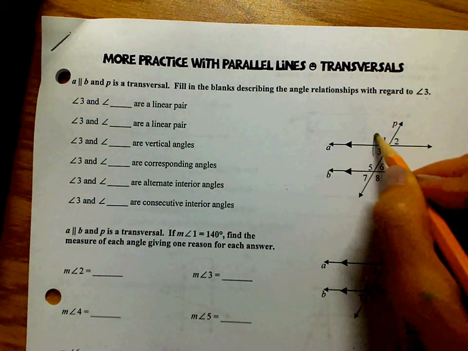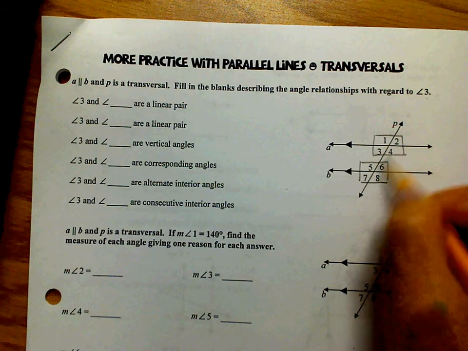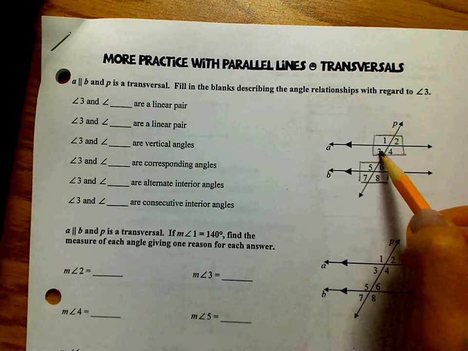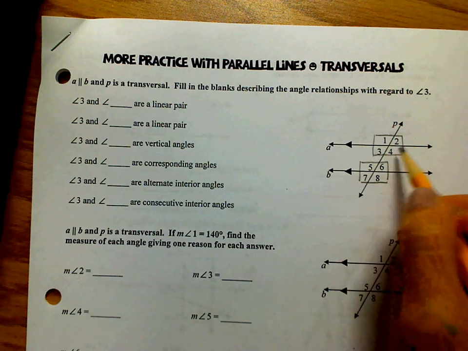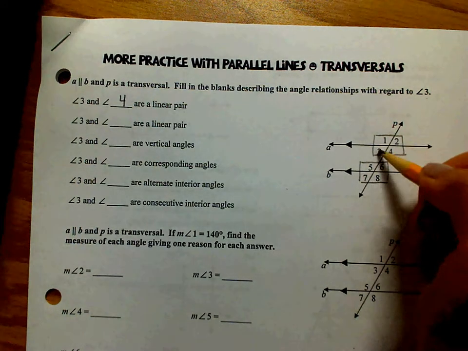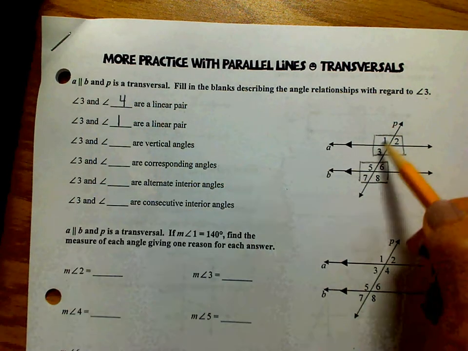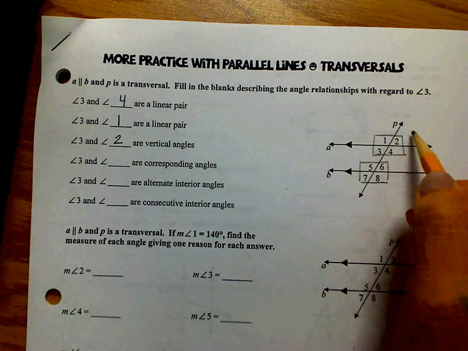Well, I would advise you guys to draw your boxes here to kind of show where each intersection is. And angle 3, whatever the linear pair is to angle 3, better stay in this box, okay? And it's going to be side by side. So for example, angle 3 and angle 4 are a linear pair, but so are angle 3 and angle 1. So these are both linear pairs. Now, angle 3 and angle 2 are vertical angles because they're across from each other in the same box.